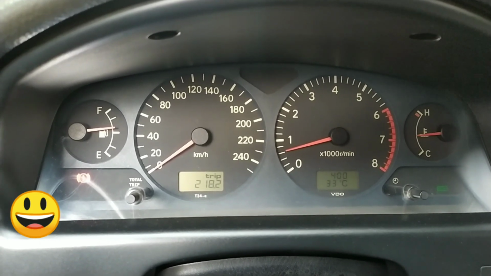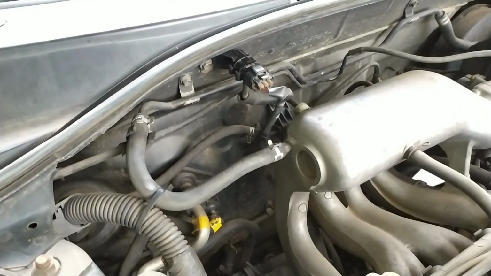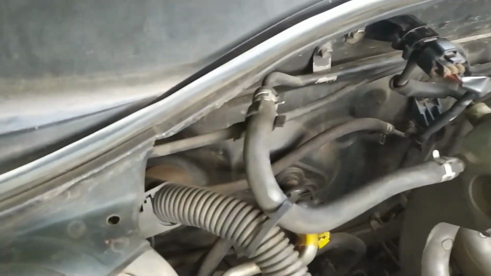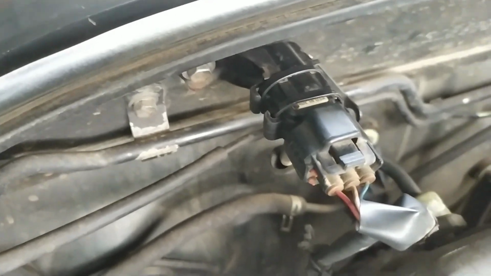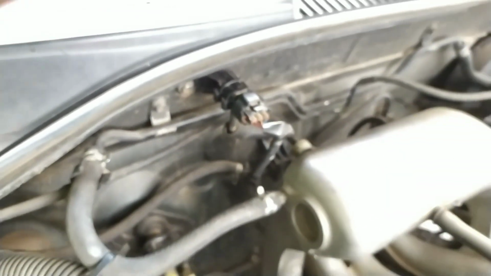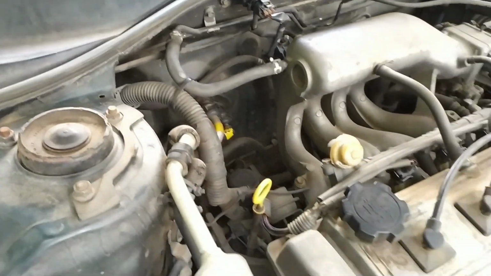So right now we'll go under the hood so I can show you my setup. So right now we're under the hood of the Advance. There's the replacement MAP sensor that we installed. So I held it onto the bracket using 2 zip ties. So that's it. Doesn't look too bad as long as it runs good. So that's a fix. The engine runs good.